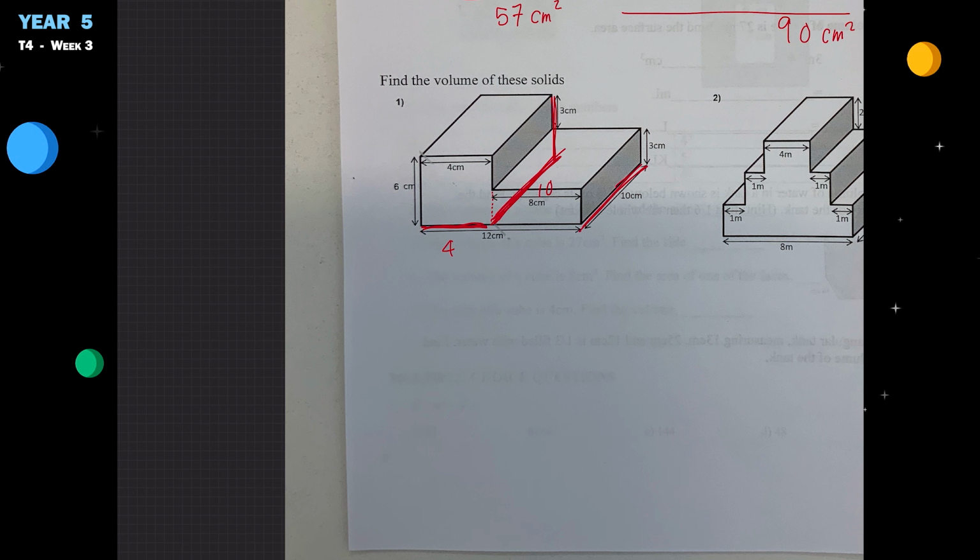And the height is, what's the height? Let's have a look. The height is 6, right? You can tell the height is 6 there. That's also 6 there, and that's also 6 there. So let's call this volume 1, and volume 1 is equal to 4 times 10 times 6. 4 times 6 is 24, 24 times 10 is 240. Alright, that is piece 1.